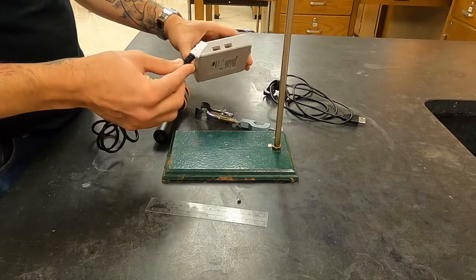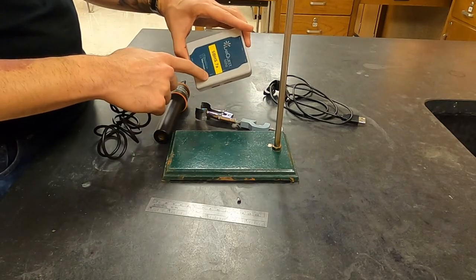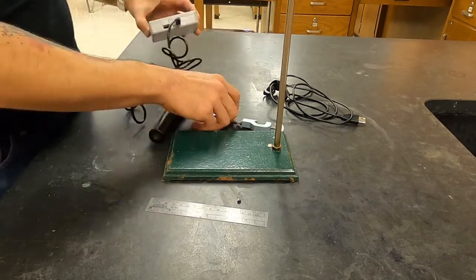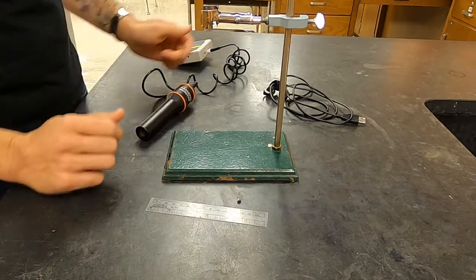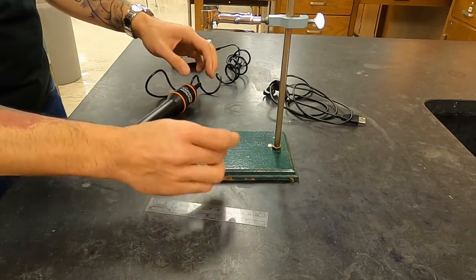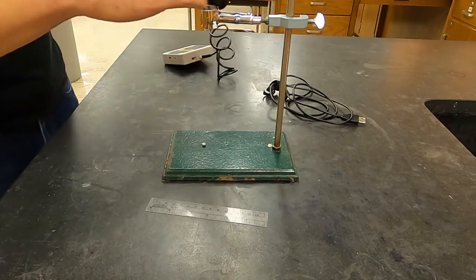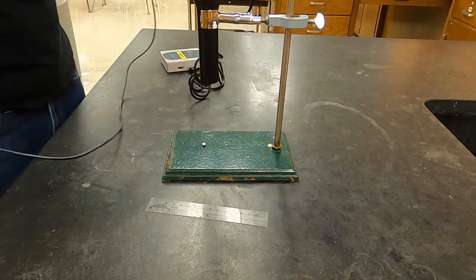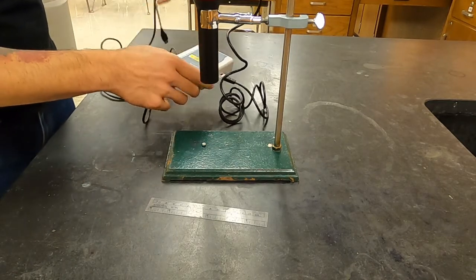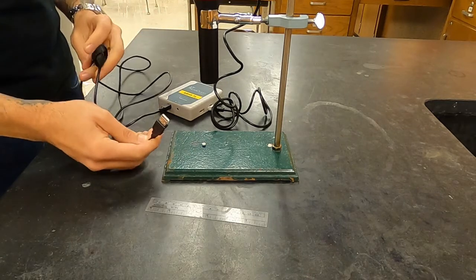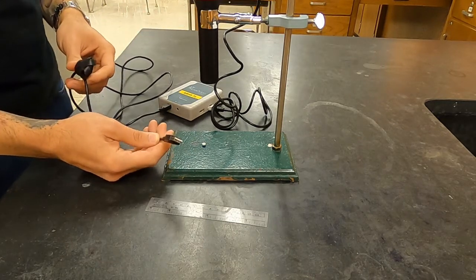The radiation monitor is going to be plugged into one of the digital inputs, and you're going to suspend it on the ring stand over your radioactive sample. And lastly, you'll plug in this so that you can go and plug this into a USB port on your laptop.